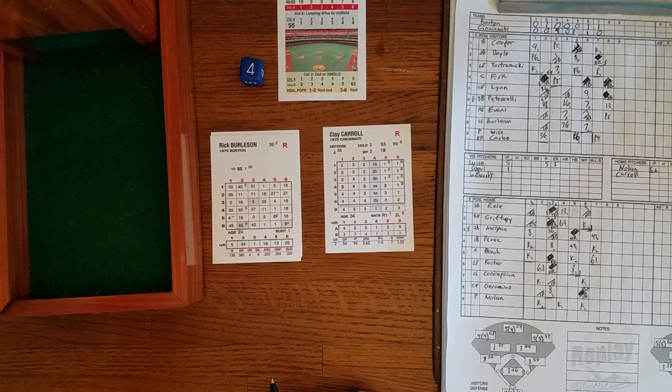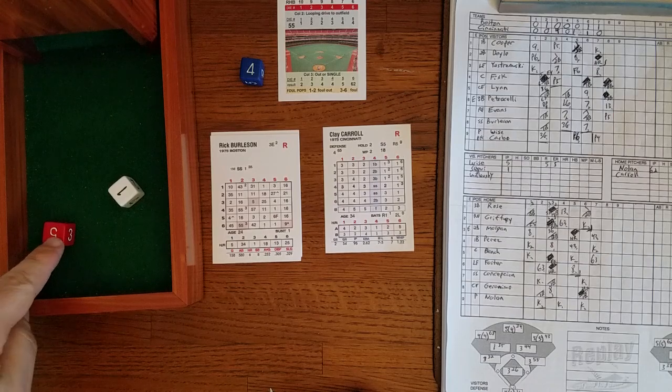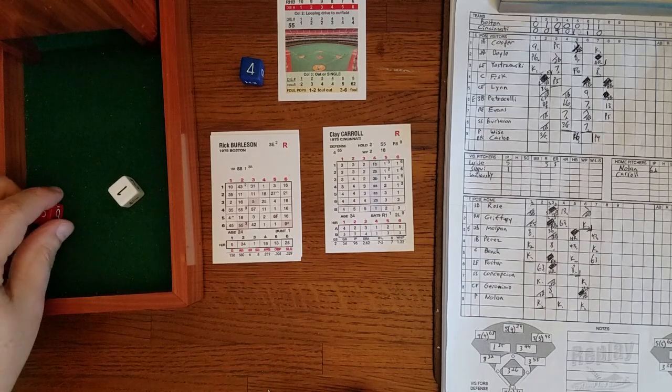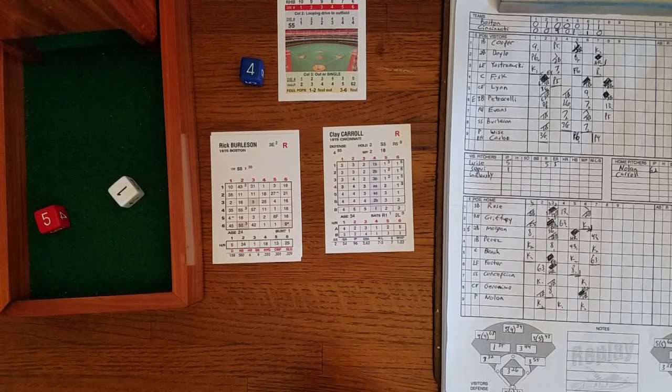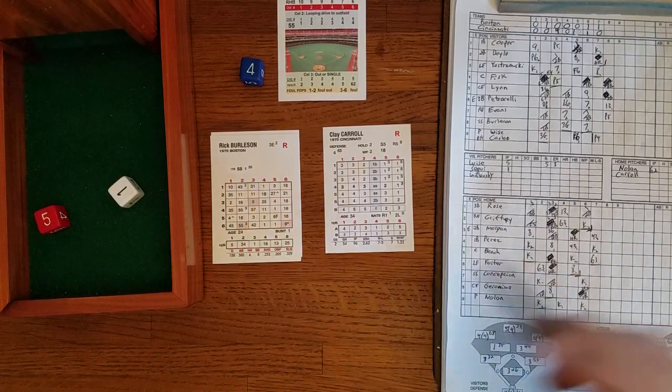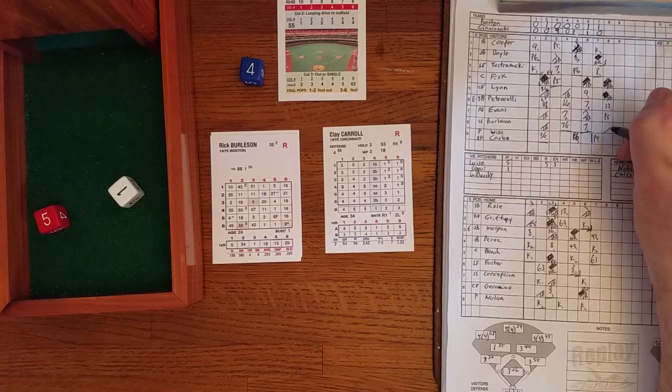See if we get a 1 through 4 on the red die. He will make it with the double. 5 on the red die. So since that is the 5, it says safe if white die is not higher than the runner's speed. Well, Burleson's a 3, that's a 1, so Burleson will be safe on the 2-out double.